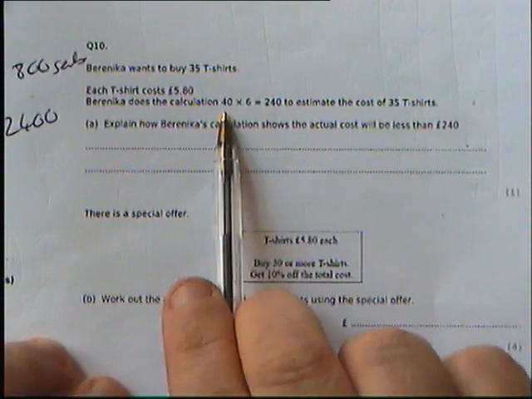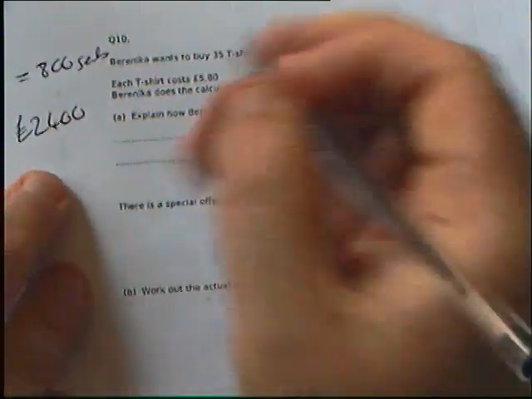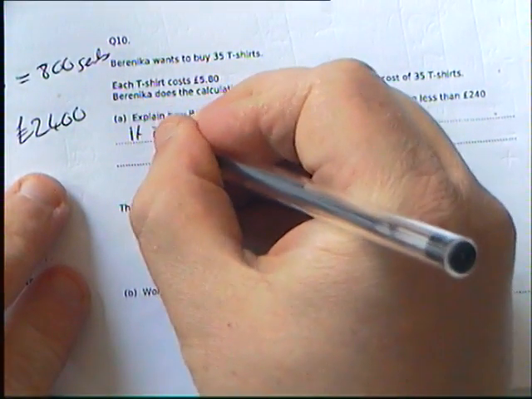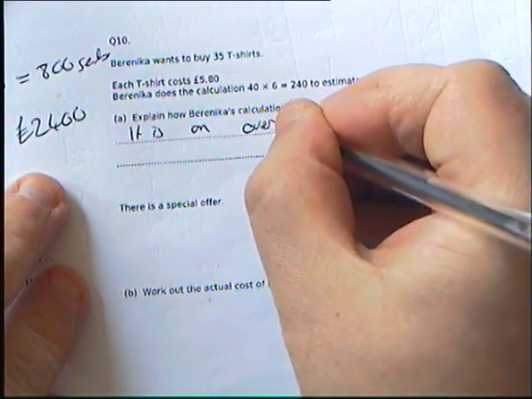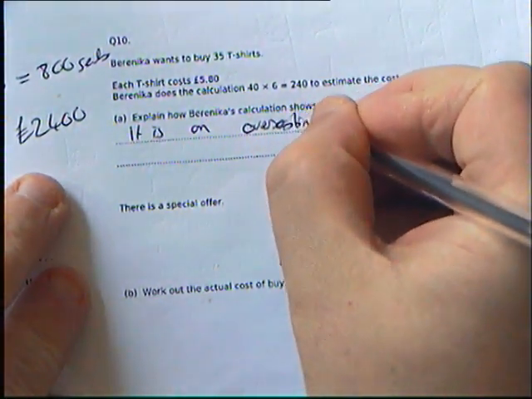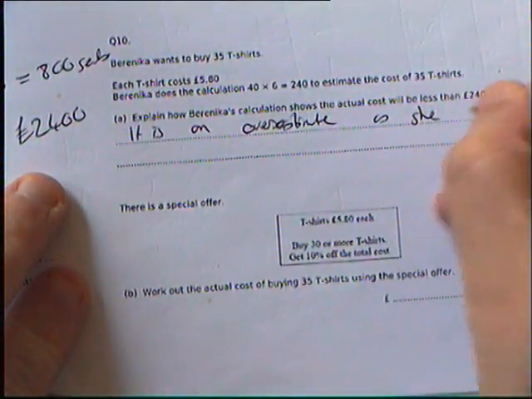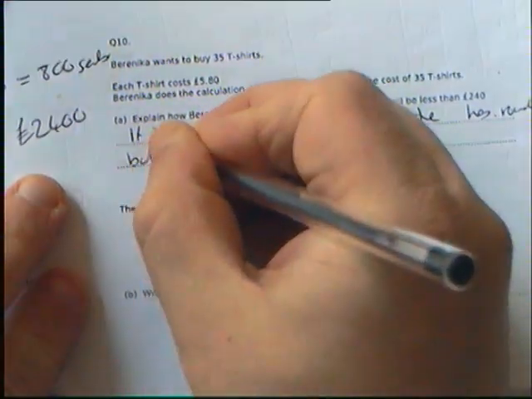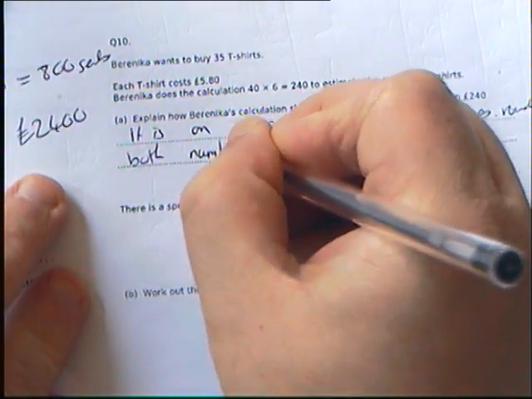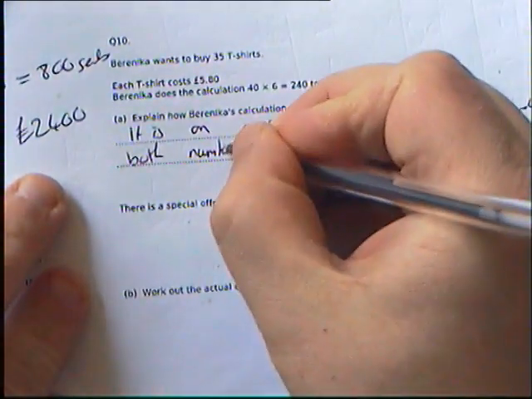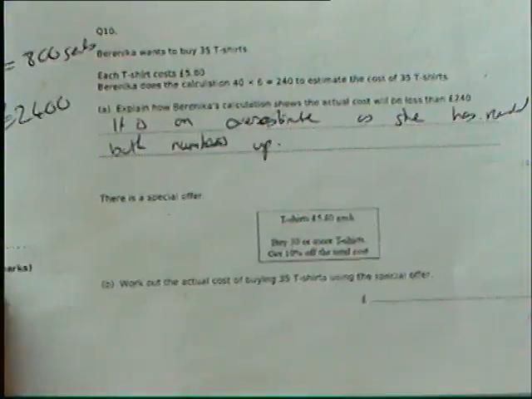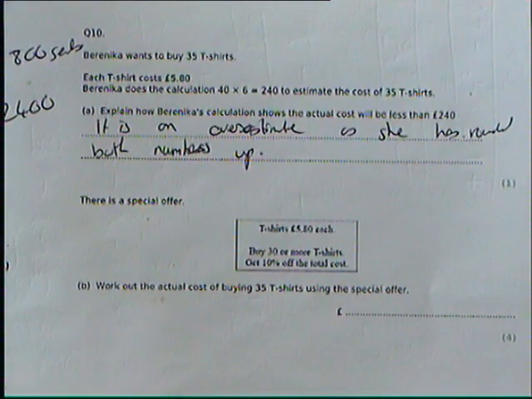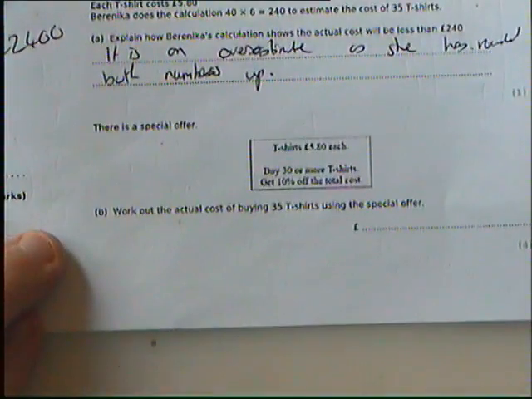Well, she said she's buying more shirts and more cost, so it is an overestimate as she has rounded both numbers up. And that's exactly what they want you to say. They want you to appreciate, because she's rounding the numbers up, it will be an overestimate, so the price will be cheaper.